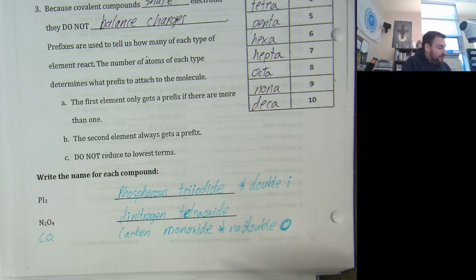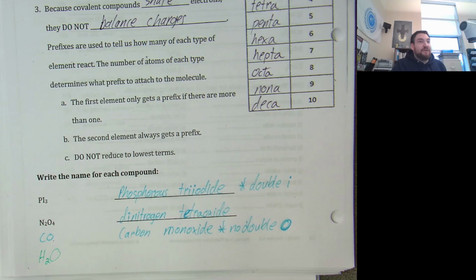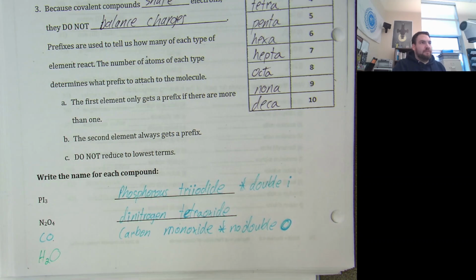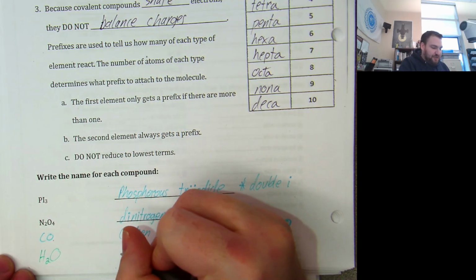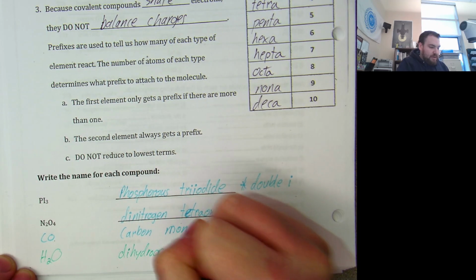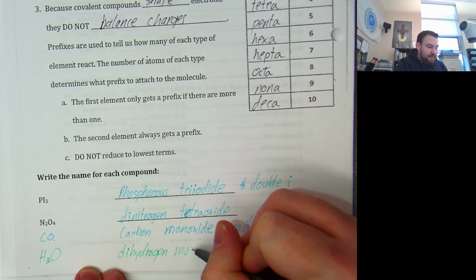One more we're going to add down here just for funsies. Yeah, I didn't put it on the next page. H2O. More familiarly, H2O is water. But using these covalent naming rules, what is H2O? It's not hydrogen. It would be dihydrogen because there's two of them. Dihydrogen monoxide.